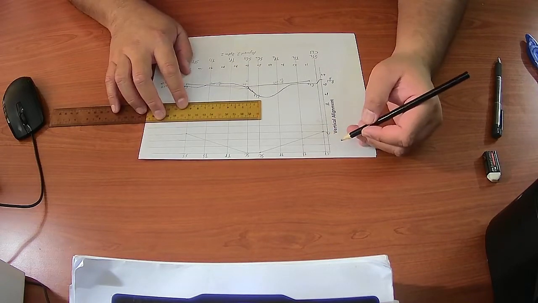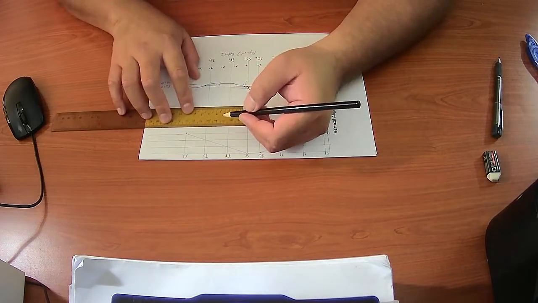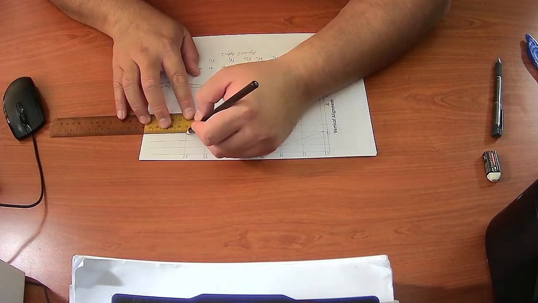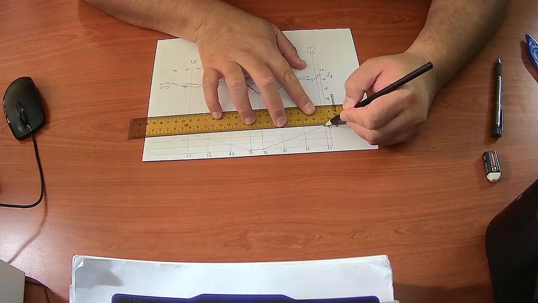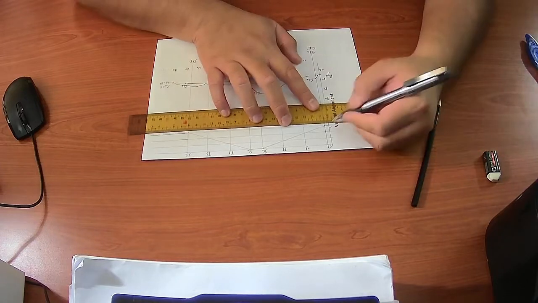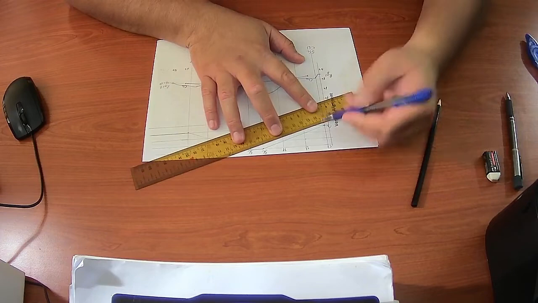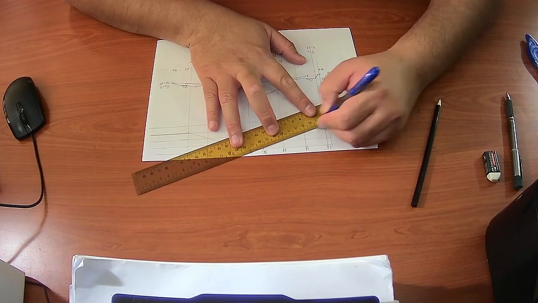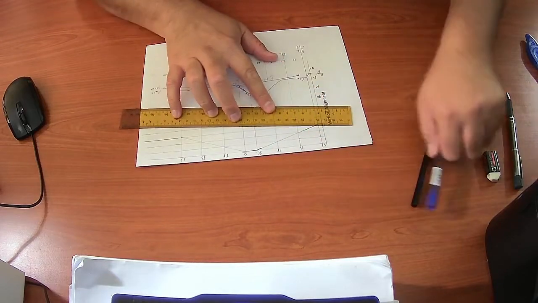All right. Here it goes to the left, and here to the left. So this line, better just use pen so it is clear.